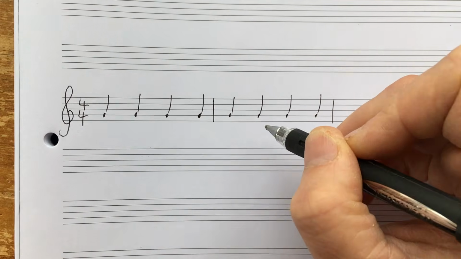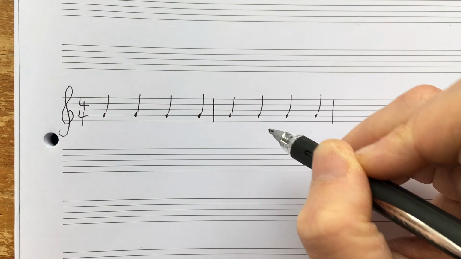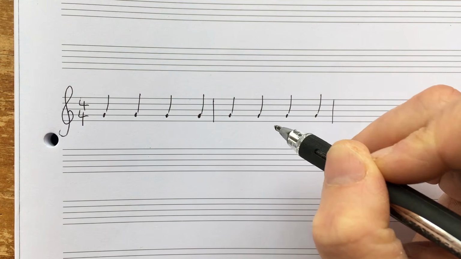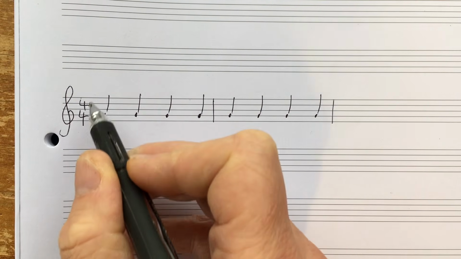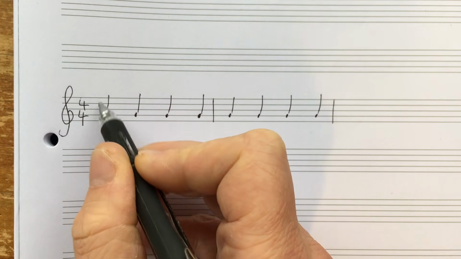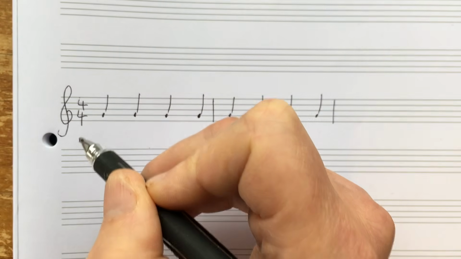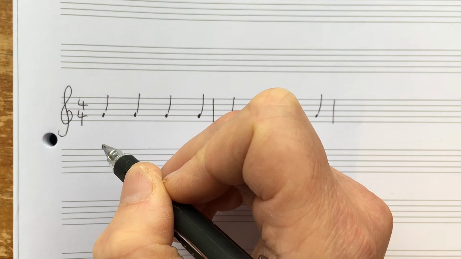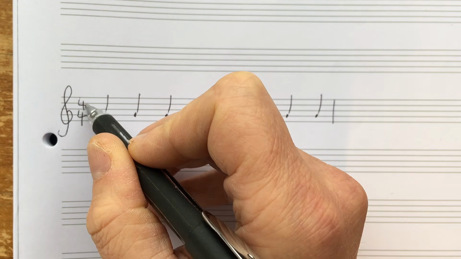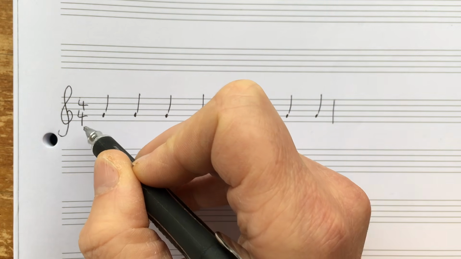Now, crotchets are useful here because we're in a time signature in which each crotchet is worth 1 beat of the bar. What do I mean by time signature? This is our time signature. I've written it in right ahead of the clef here. It gives us quite a lot of useful information. We call this 4/4 time. It tells us that each bar contains 4 beats and each beat lasts for 1 crotchet.